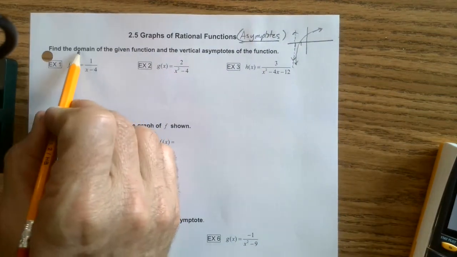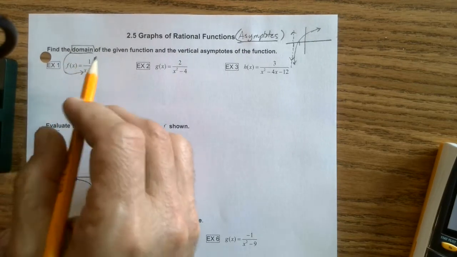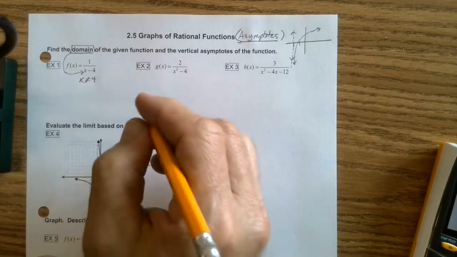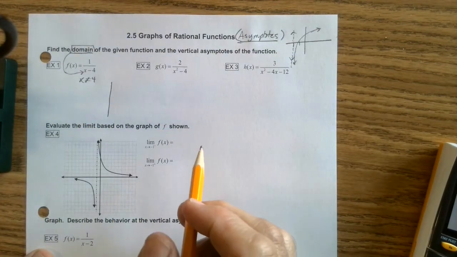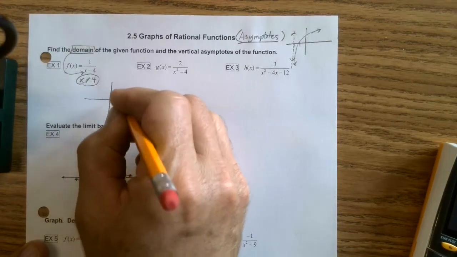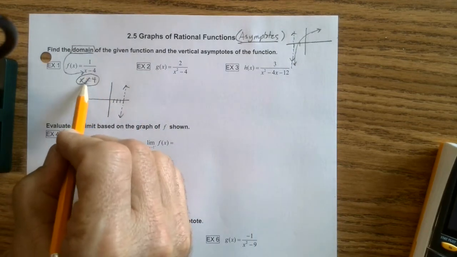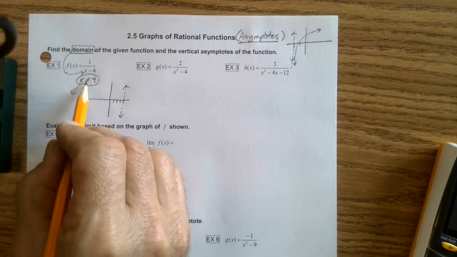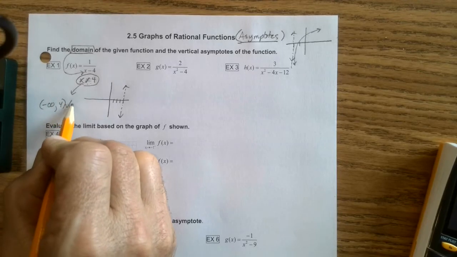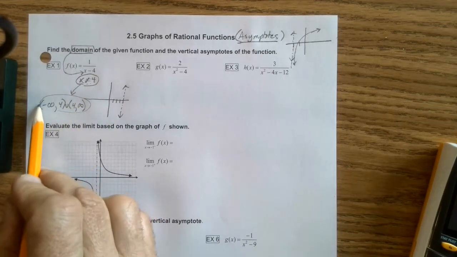So this says find the domain. Well, in this case, I'm definitely going to look in the denominator, and I'm going to notice x cannot equal 4. So if I look at it, x cannot equal 4 is 1, 2, 3, 4, and there is the asymptote. So the domain, x cannot equal 4, said in a pre-calc kind of way, is negative infinity all the way up to 4, and then 4 all the way up to infinity. This is a fancy way of saying it in pre-calc.